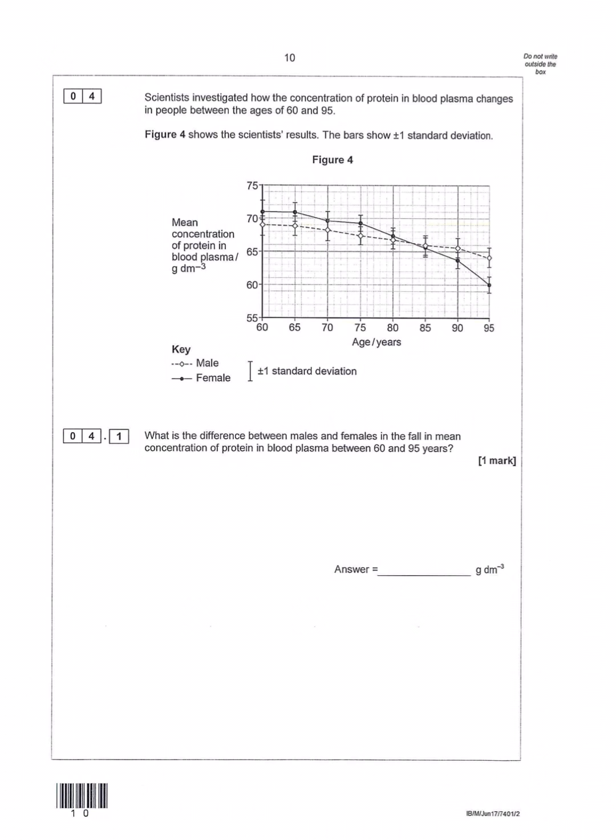For the first part of this question, we are asked, what is the difference between males and females in the fall in mean concentration of protein in blood plasma between 60 and 95 years? So essentially what this question is asking us is, how much does the male mean concentration of protein in blood plasma decrease between 60 and 95? How much does the female mean concentration of protein in blood plasma decrease between 60 and 95? And then what is the difference between those two?